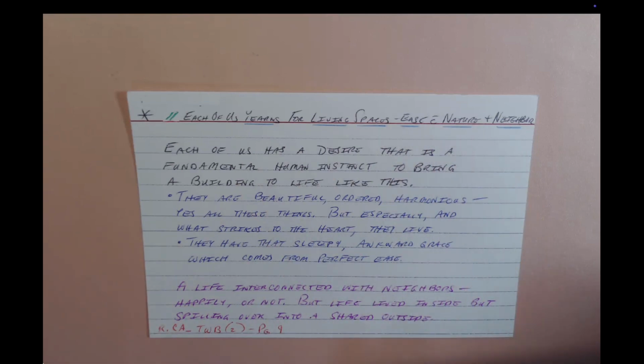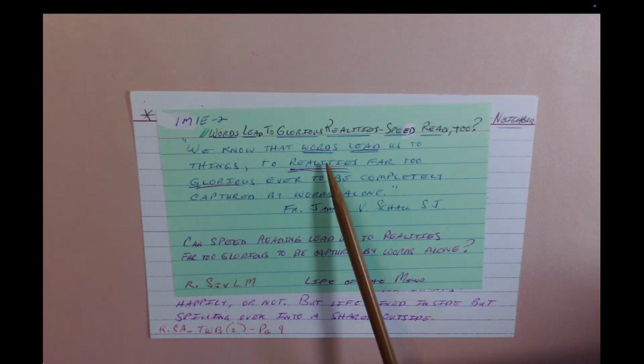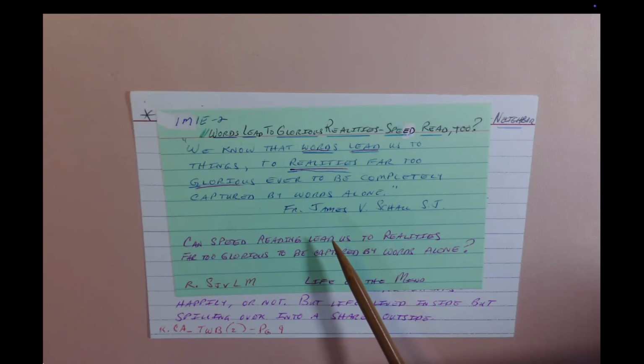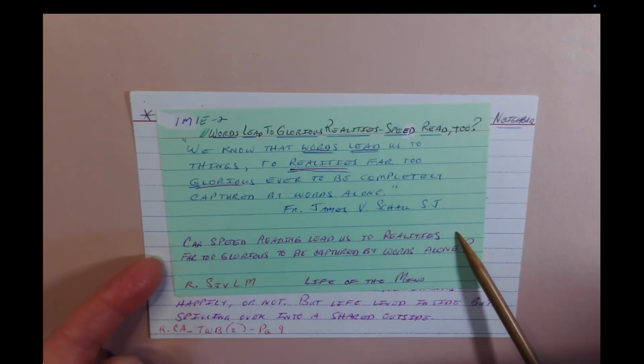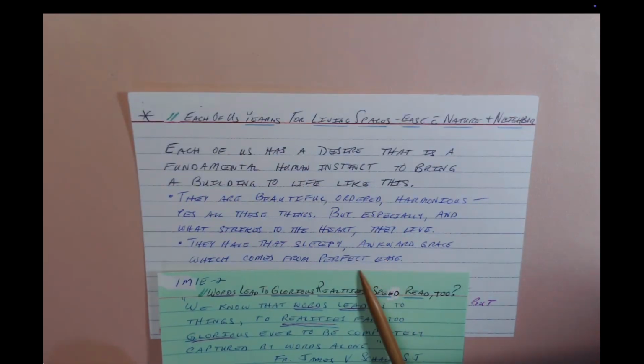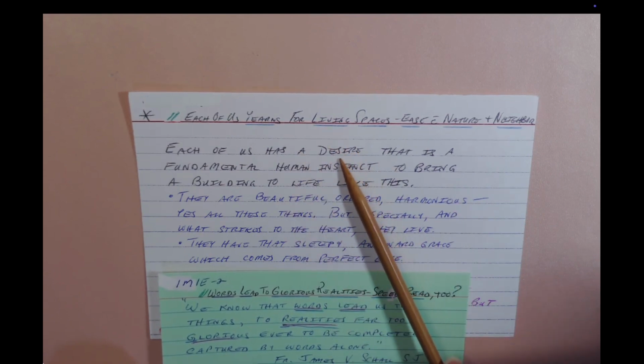So now, where is this card going to go? And I gave it free rein. I didn't decide for it in advance whether it would or wouldn't have a foundation card. I just said, let's see what card this one wants to have for its parent, since we're very much in the feeling mode here. And this is the card it picked. We know that words lead us to things, to realities far too glorious ever to be completely captured by words alone. And I can feel clearly why this card was chosen by this one, because there was kind of a lack of words to be able to describe what those living spaces offered.